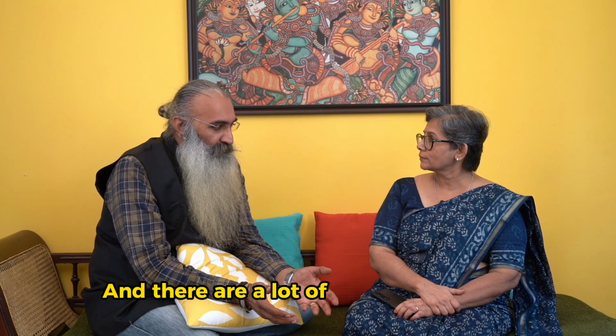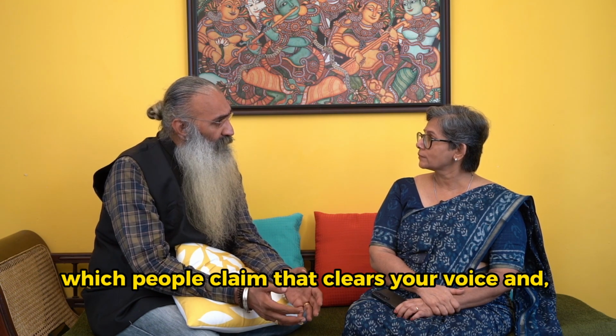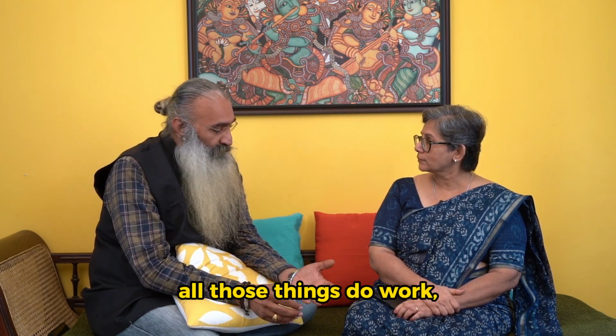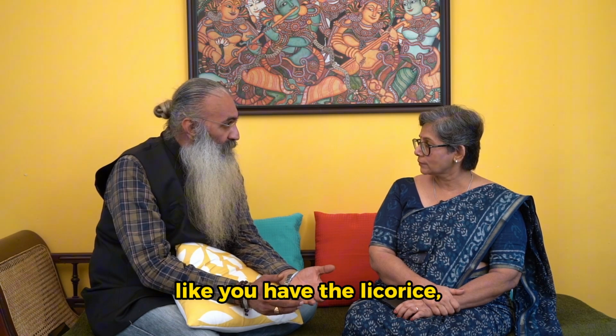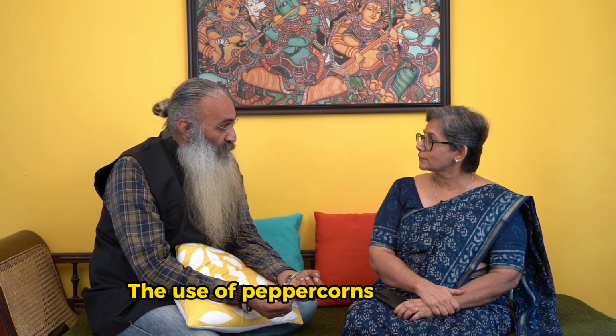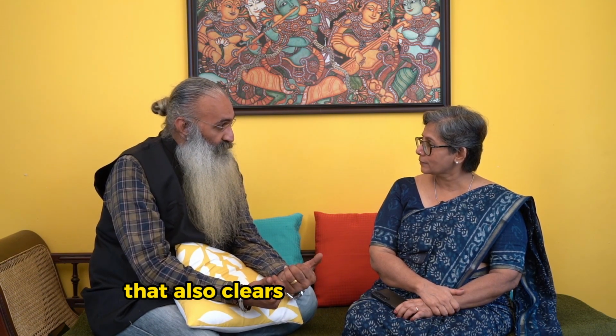for other people. And there are a lot of herbal medicines which people claim clear your voice, and yeah, all those things do work. Like you have the licorice. In Malayalam, we call it Yashtimadhuram. That also clears your throat so well. The use of, say, peppercorns and sugar also clears your throat so well.